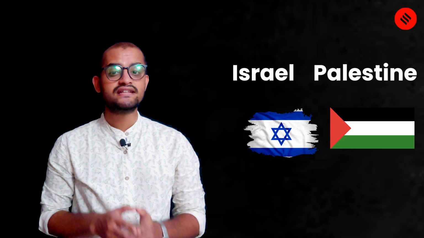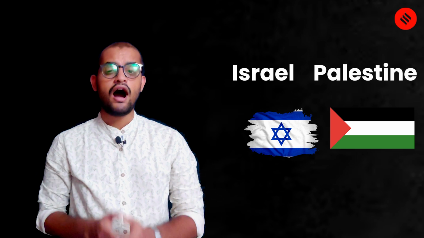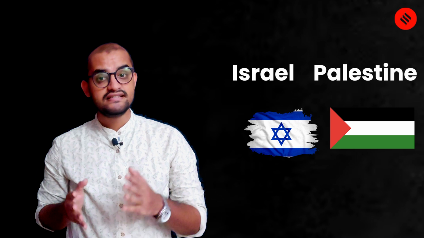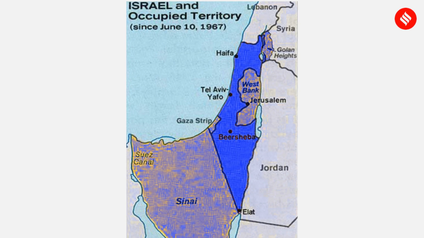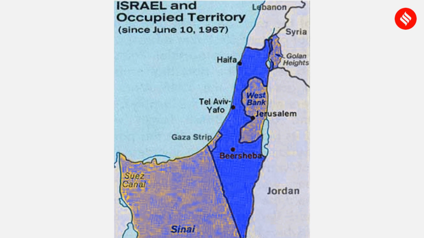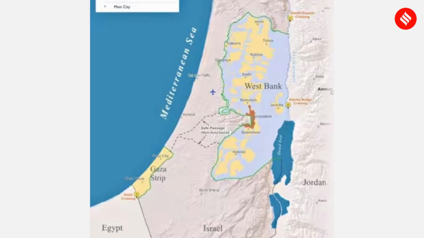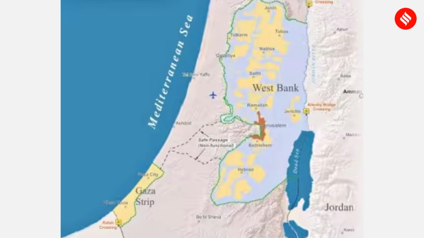Jerusalem was divided between Israeli forces in the west and Jordanian forces in the east. After 18 years and another war in 1967, Israel won again and occupied East Jerusalem, the West Bank, Gaza, and the Egyptian Sinai Peninsula. Then the UN intervened, and as a result, Israel still occupies the West Bank, although it pulled out of Gaza in 2005.